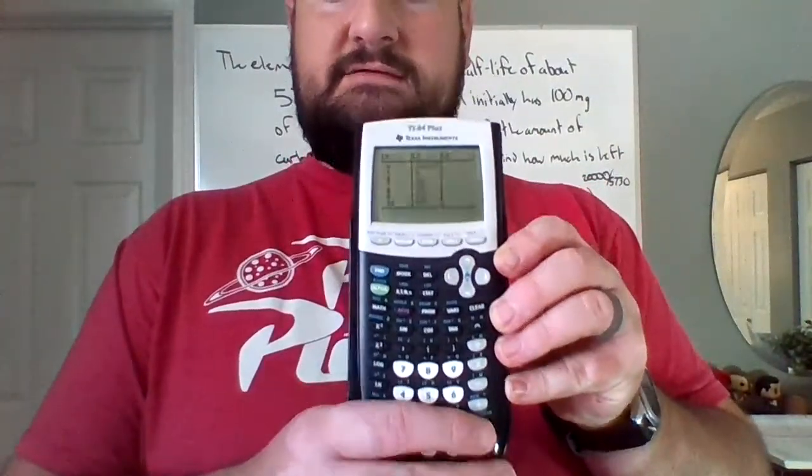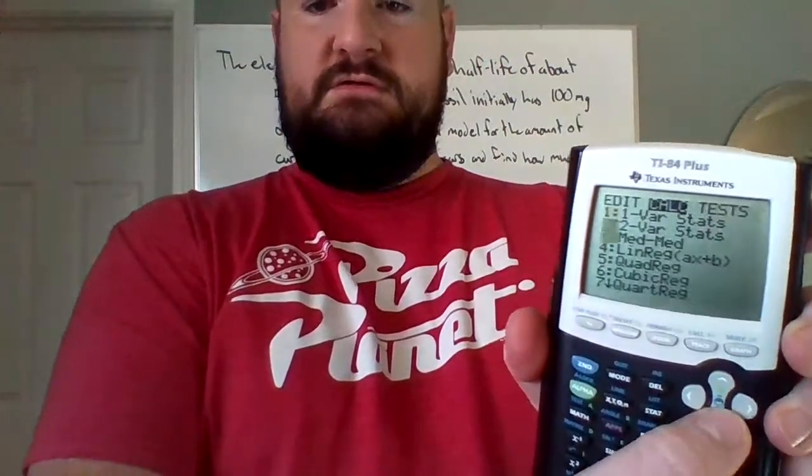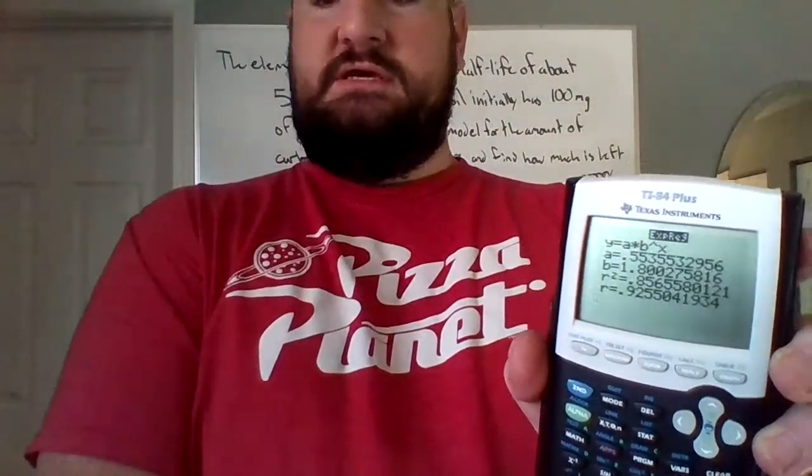When you're doing exponential regression, remember, stat and then edit. You're going to put your values into L1 and L2 here. Okay, I already have mine in there. That's just a random list from a different problem. Now, if I want to do exponential regression, I want to go stat, go over to calc, and we scroll down. It should be option 0, EXP regression. And it's doing its thing, and we get this.